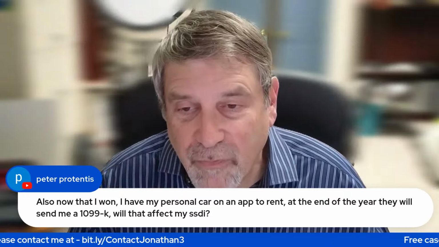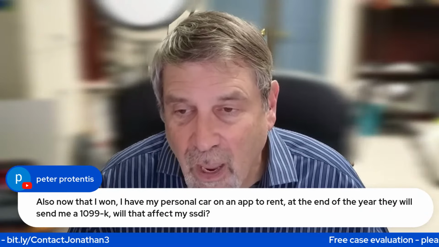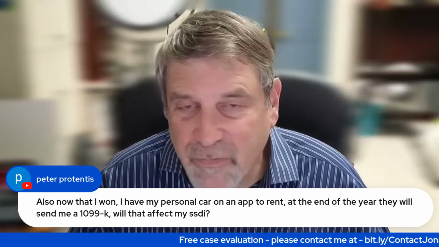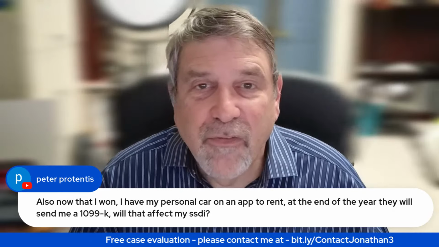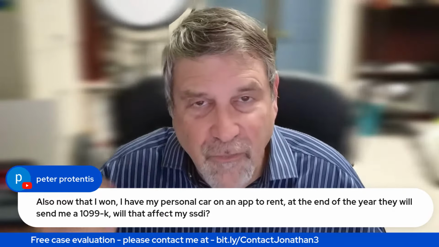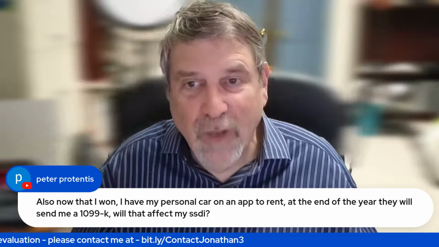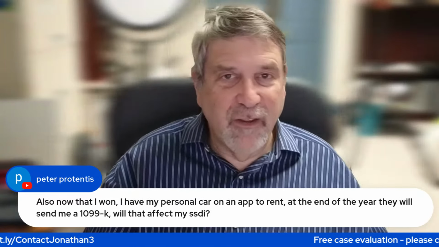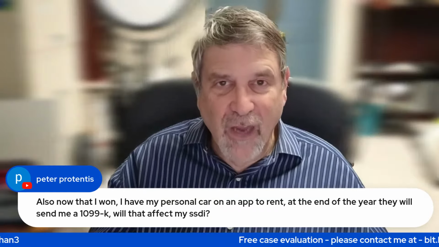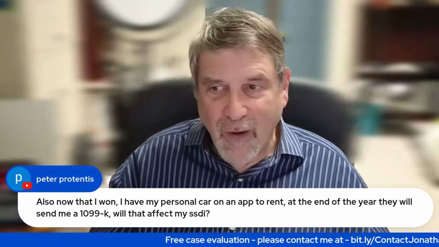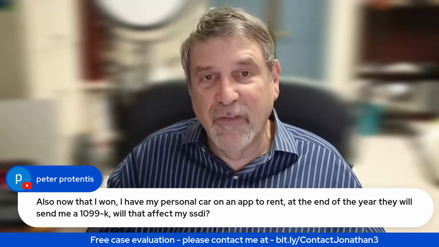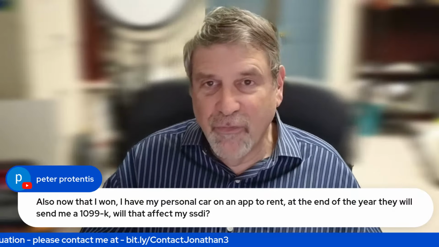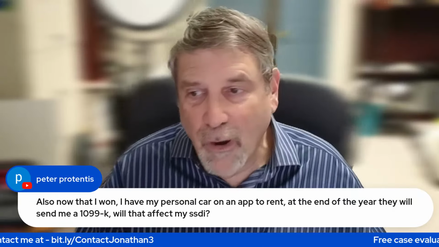Now that you won, if I put my personal car in the app to rent, at the end of the year, will they send me a 1099? No, SSDI is not affected by earnings other than wage earnings. So if you've got passive earnings, rental or something like that, or you got money from some other source, you get a 1099, as long as it is not earnings for work, it'll have no effect whatsoever. But that sometimes can delay things when they see 1099s coming in from other sources. They have to confirm it's not from work.